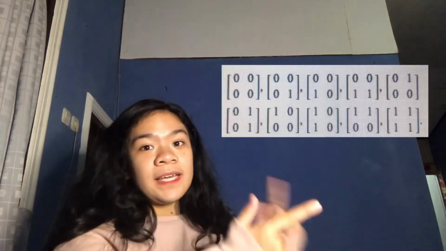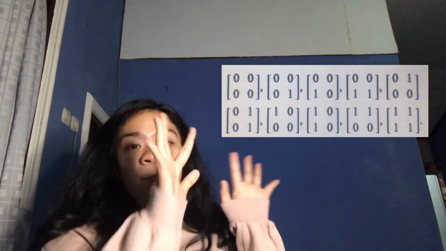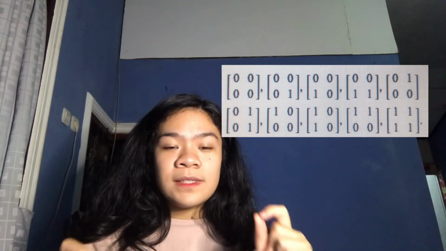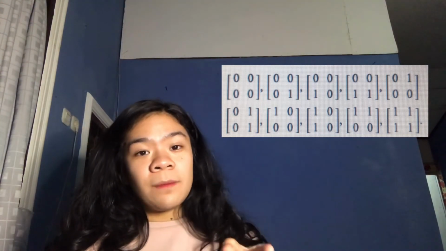Next, we're gonna talk about the singular matrix. So a square matrix that doesn't have a matrix inverse. A matrix is singular if its determinant is zero. For example, we can see again the matrices in here. So guys, if you calculate the determinant of all of these matrices, you will find the determinant is zero. So that is called a singular matrix, different from a non-singular matrix. For a non-singular matrix the result is non-zero, but for a singular matrix the result is zero.